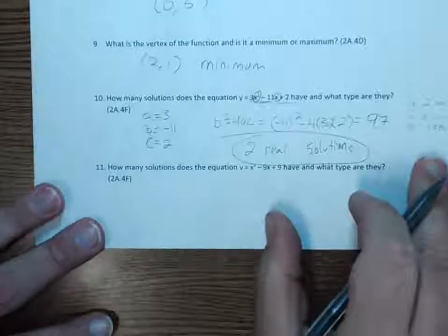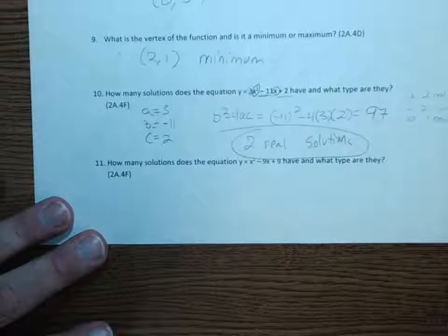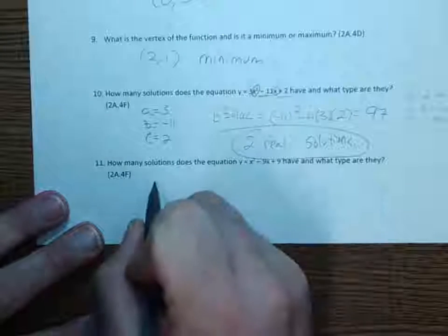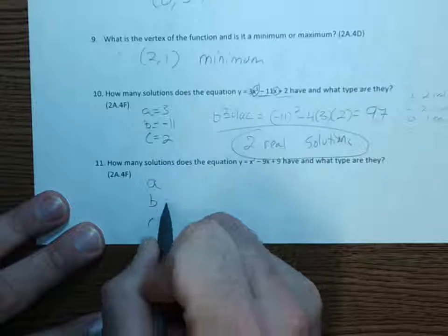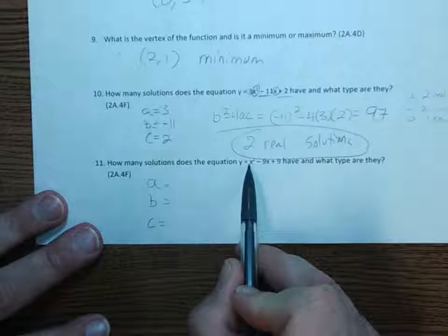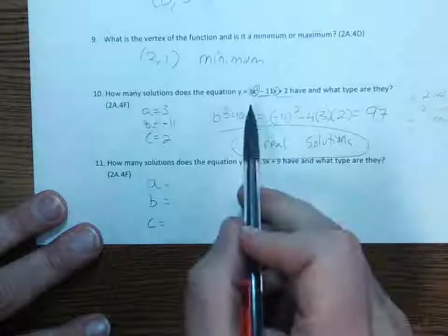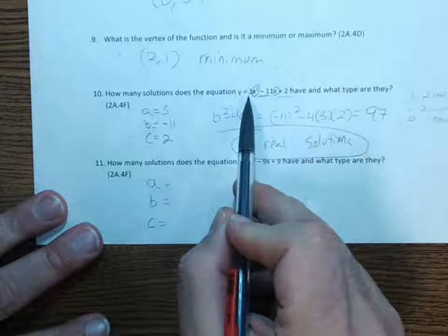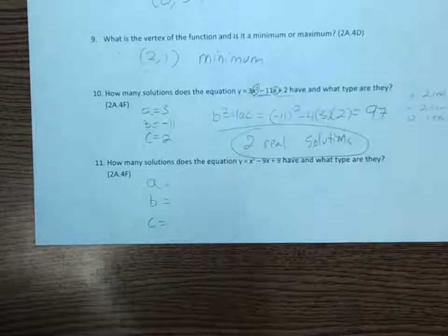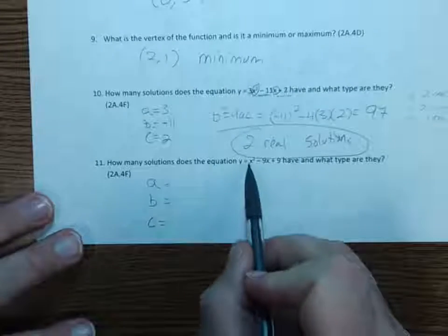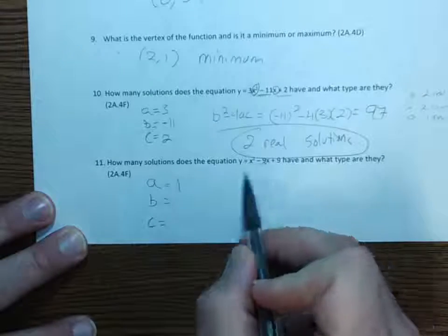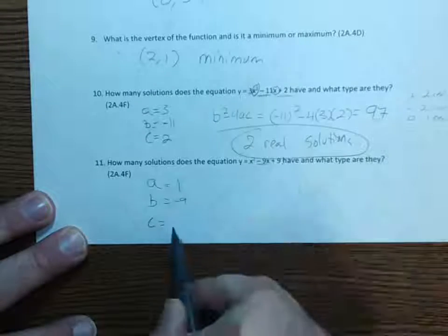Let me show you that down here on number 11. Same deal. How many solutions does x squared minus 9x plus 9 have? Again, let's identify A, B, and C. Now, in this case, there's not a coefficient of x squared written out explicitly. Up here, number 10, 3 was explicitly written. There it is. It's 3. When we are not given one explicitly, we assume it's 1. So in this case, A is 1. B is going to be negative 9, and C will be positive 9.